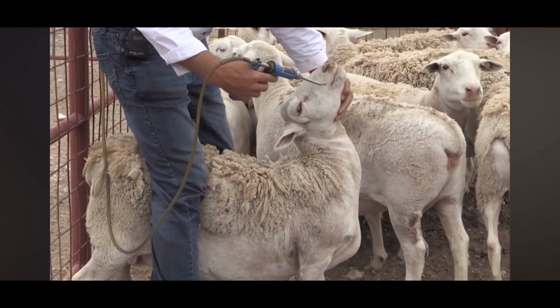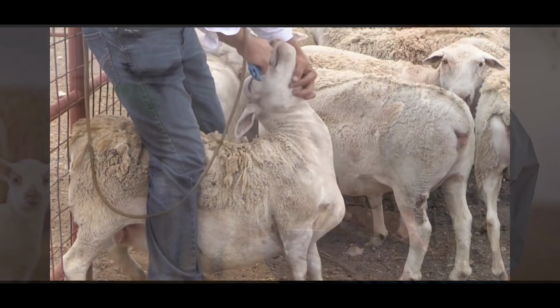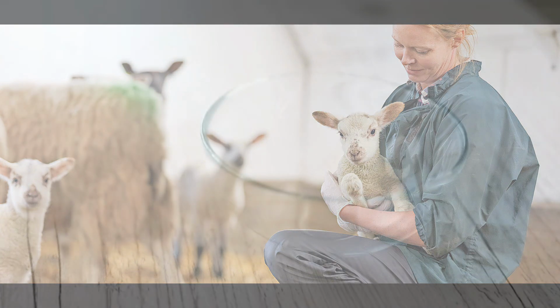Administer the antacid carefully using a drenching syringe, following proper dosage guidelines. For more severe cases, consult a veterinarian who may provide additional support, such as fluid therapy or antibiotics.